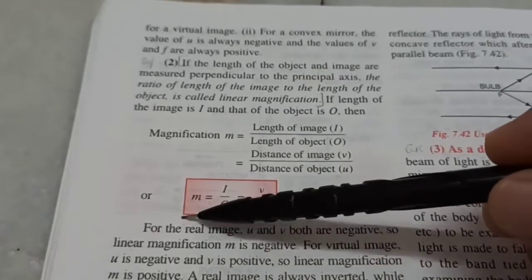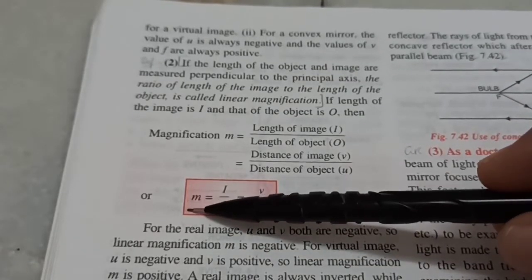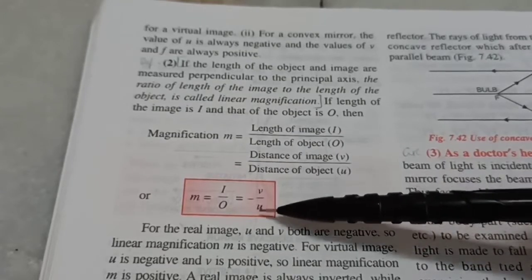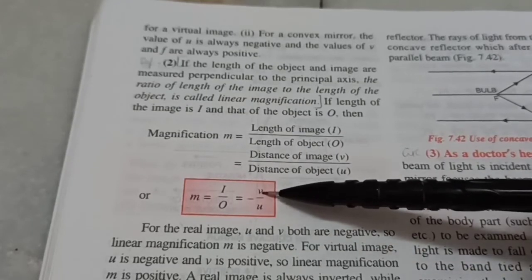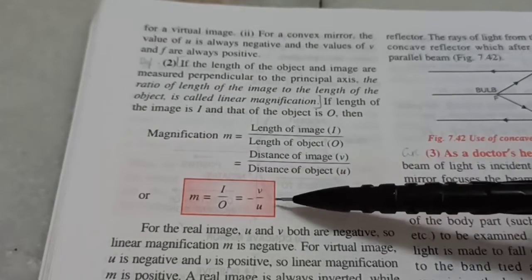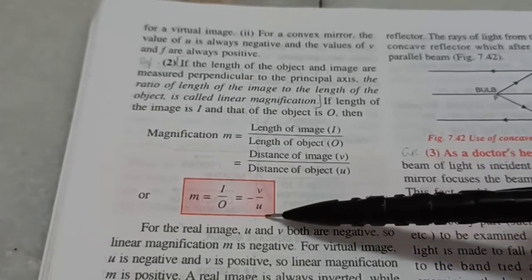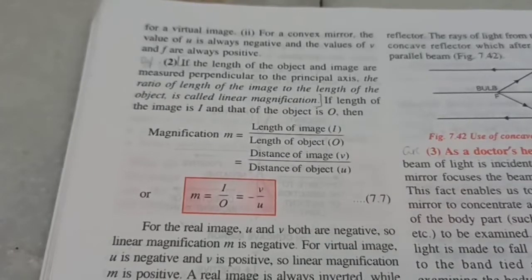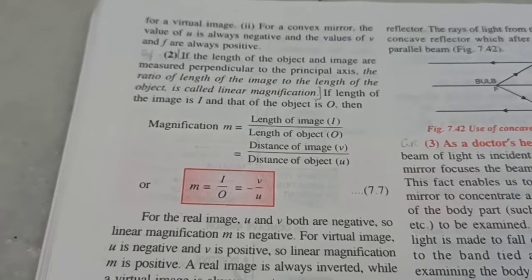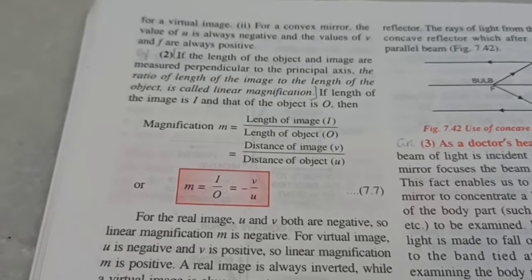And also magnification, which is the ratio of the length of image upon length of object, which is also equal to minus v upon u, whereas v is the distance of the image from the pole and u is the distance of the object from the pole. Whenever we do a sum, we should try to imagine the diagram relevant for that sum.